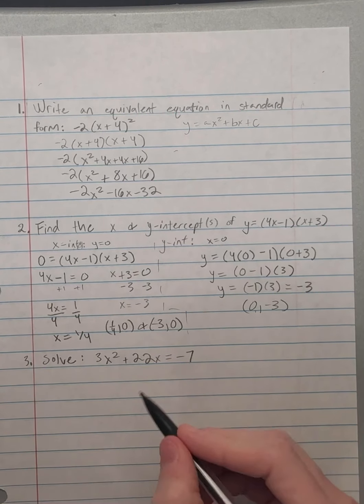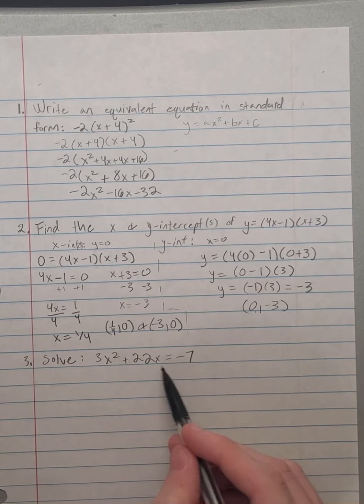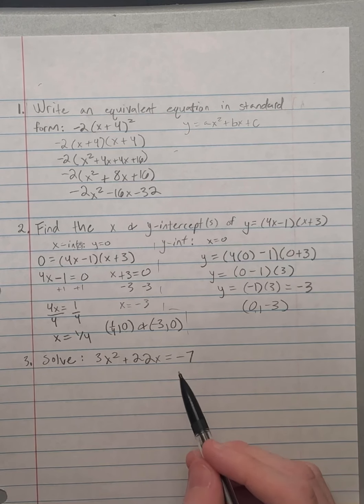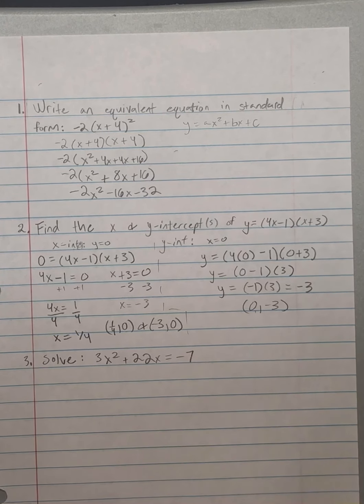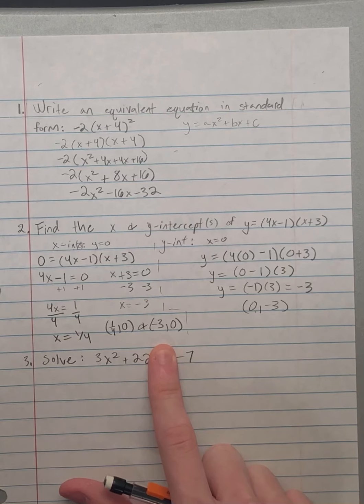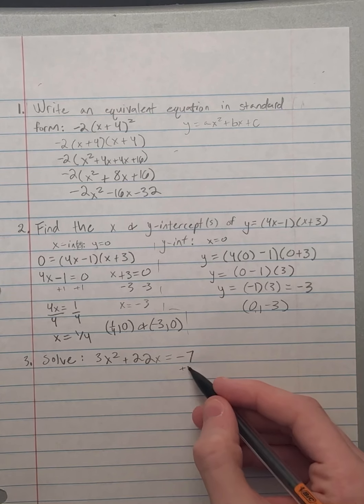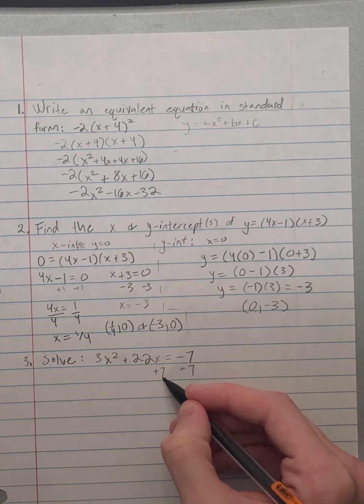Another kind of problem you could see is solve, and it looks something like this. Well, because I have an x squared and an x, I think I'm going to end up having to factor. If I just had like 3x squared plus 22 equals -7, I'd probably solve that by extracting the root or getting x squared by itself and square rooting. But because I have both those pieces, I'm going to want to factor. So the first thing I'm going to do is get everything on one side.